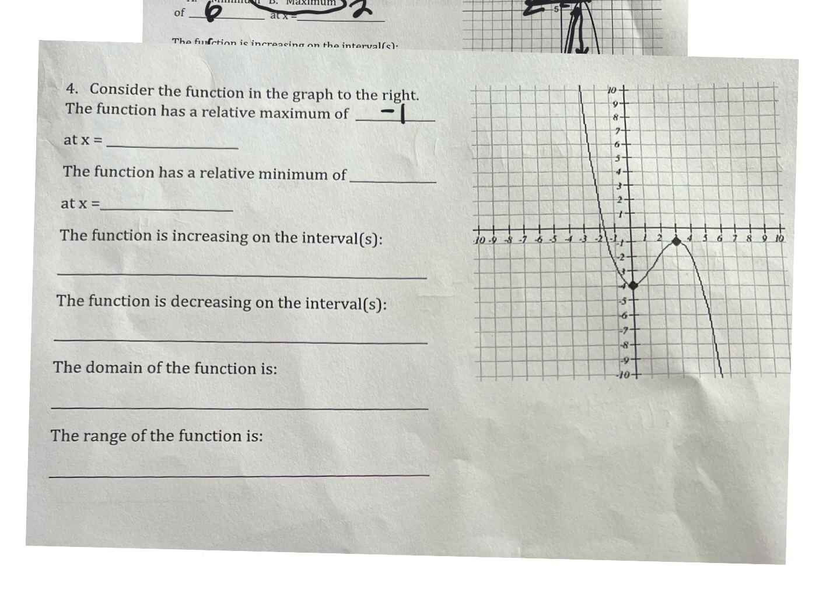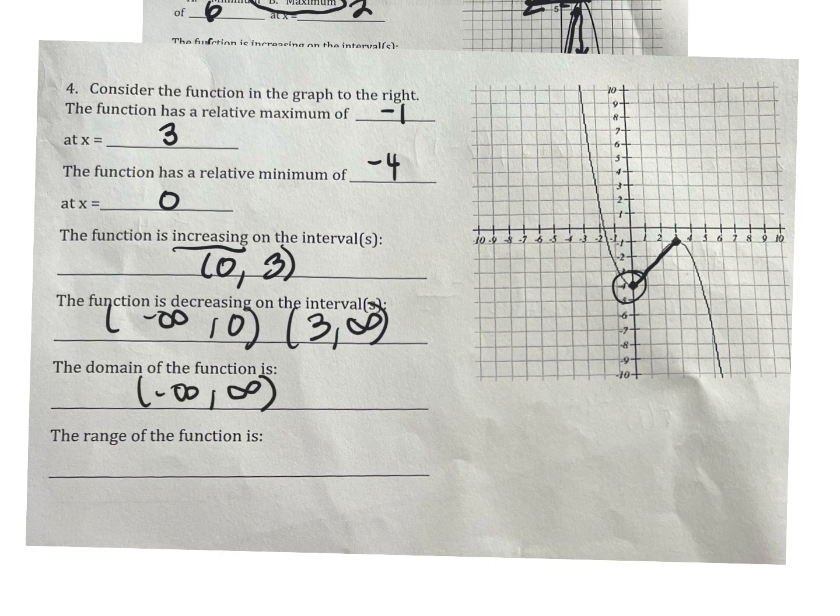And at x equals 3, and then it has a relative minimum right here of -4 at 0. This function is increasing on the intervals just from 0 to 3, and decreasing from -infinity to 0 and 3 to infinity. The domain of this function is all real numbers, and the range of this function is all real numbers. So that's number 4.